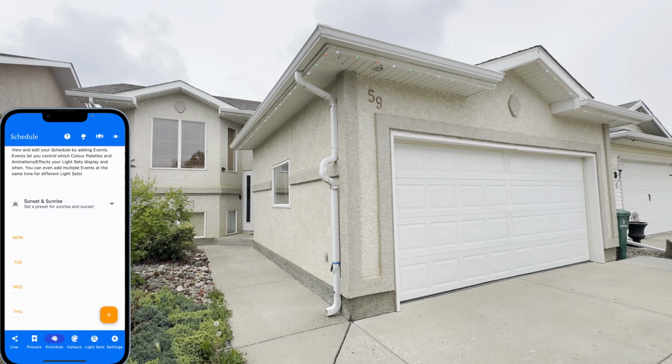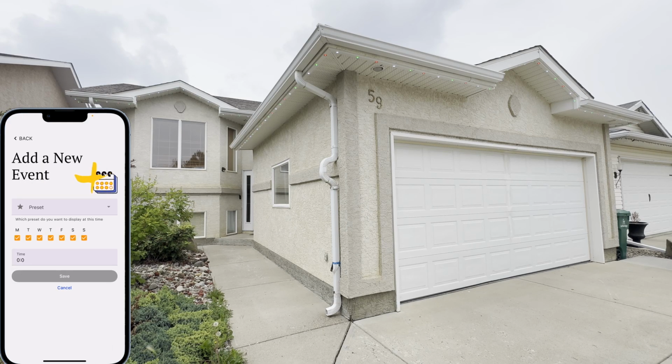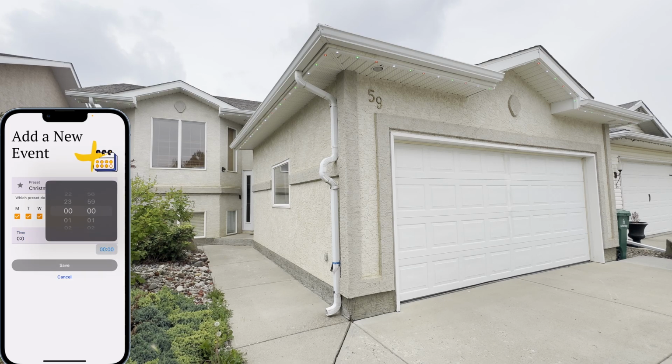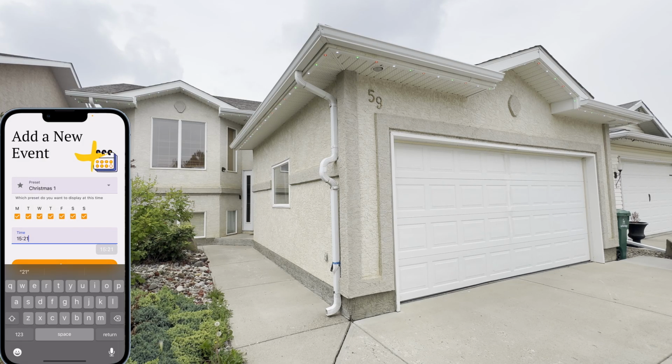In order to do that, I'm just going to set up a test here to make sure that this works. So I'm going to click the orange plus button here. It is now 3:18 p.m. What I will do is select my preset to be Christmas 1, and I want this test to work here. So it's 3:18, so let's set this up for 3:21, just to give my system enough time to get set up.